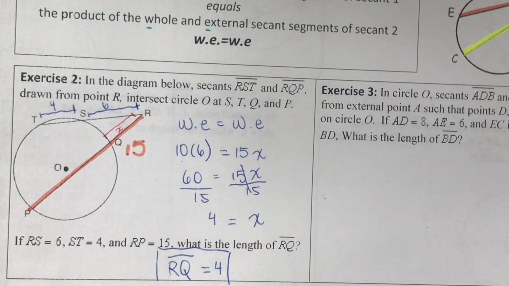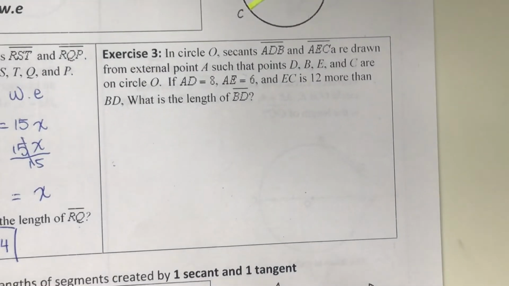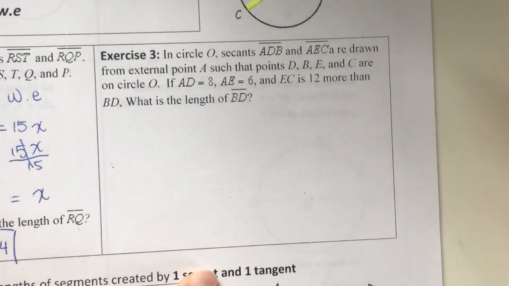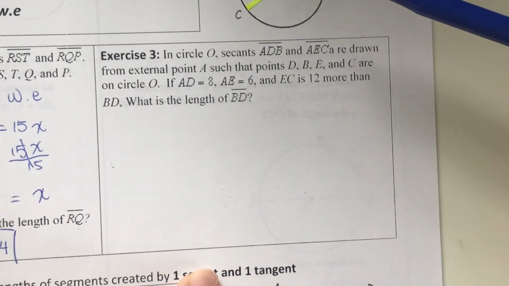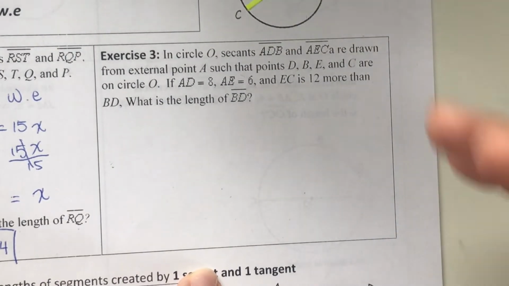Not bad, right? Pretty straightforward. Let's move on. Okay, uh-oh, this one's a tough one. Ms. Zhang, where is the picture? There's no picture here. So that's why we have to draw a picture.